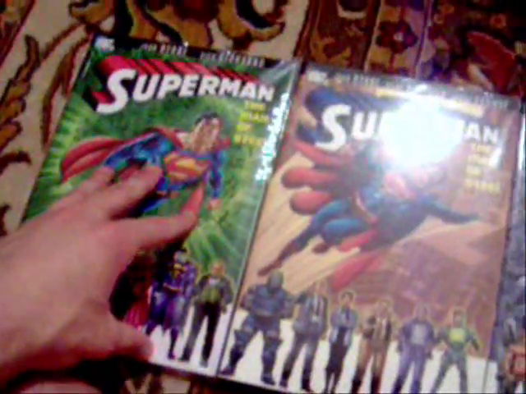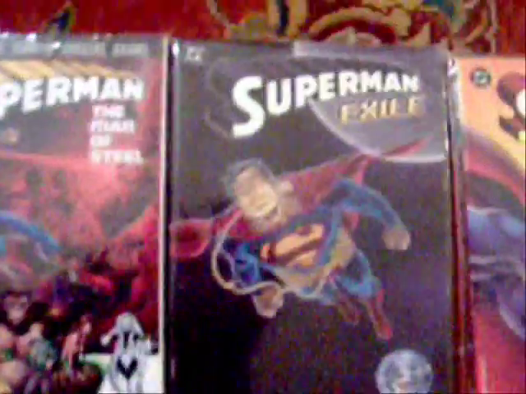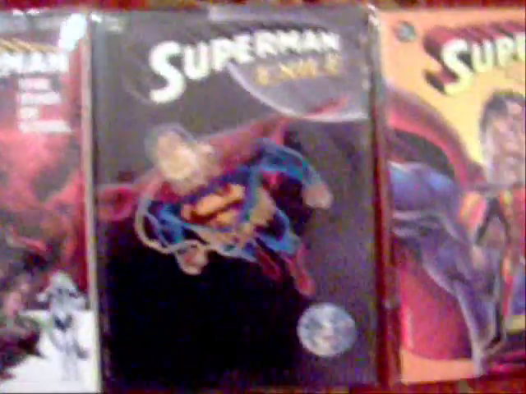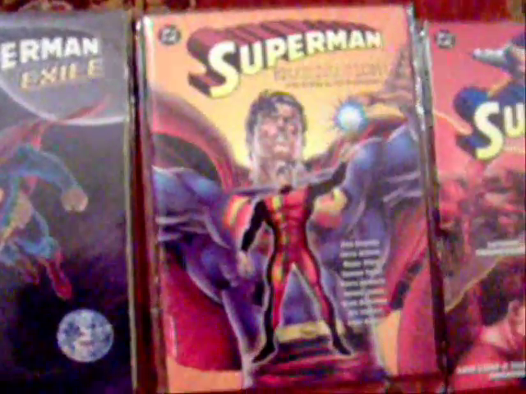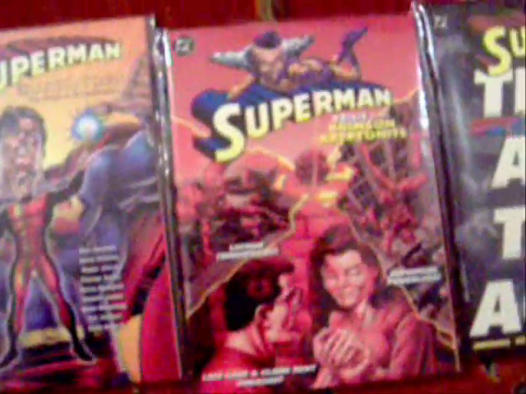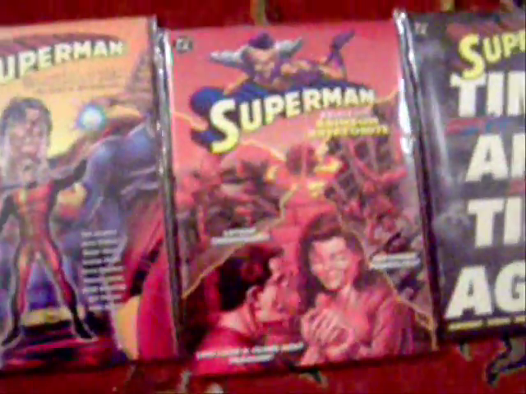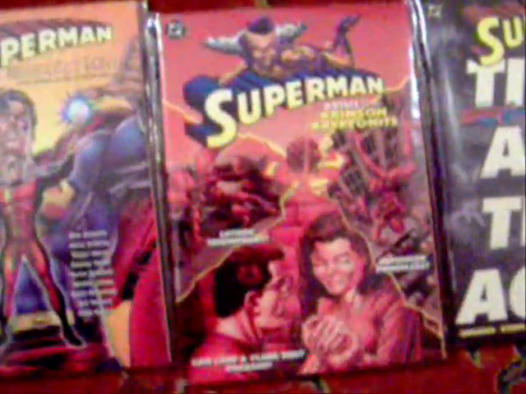Roughly. But Superman, Man of Steel, Volume 1 is really the origin of Superman. So we have the Man of Steel series. Then we're moving on to Superman Exile. After that is Eradication, the origin of the Eradicator. Then we go to Superman Crisis of the Crimson Kryptonite, which is where Superman proposes to Lois Lane.